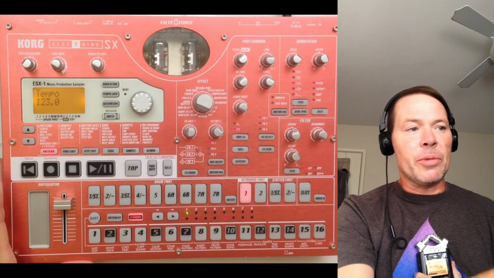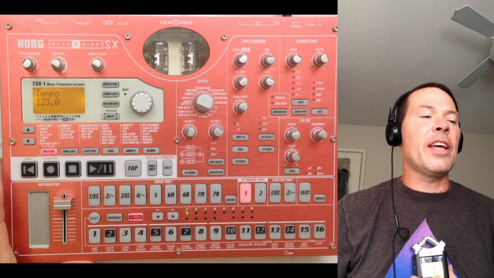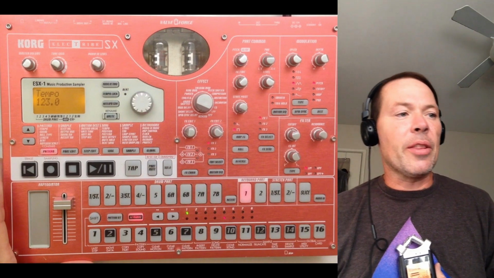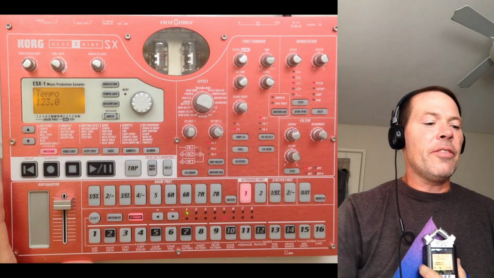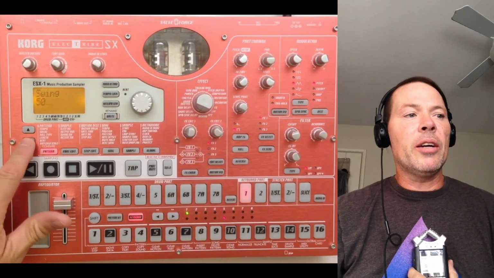Next thing I'm going to do is change the tempo to 123. Okay, I've been really enamored of that 120 to 130 range. And then the very next thing you'll see is that I'm making a 1-bar pattern.